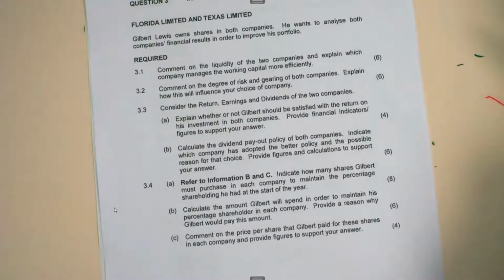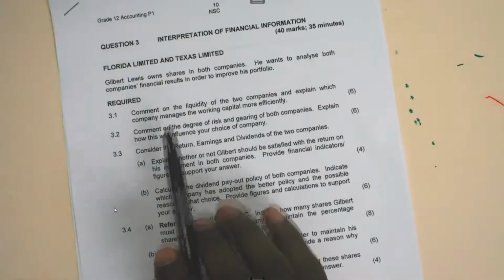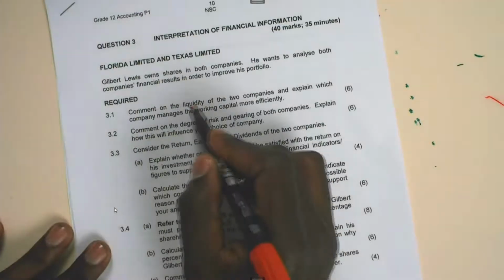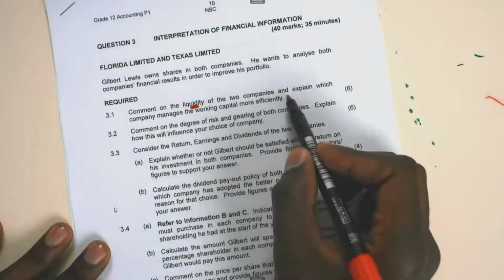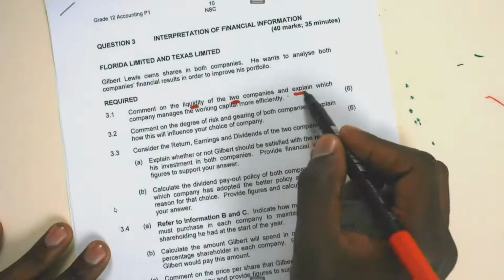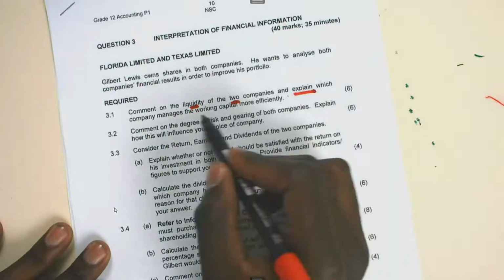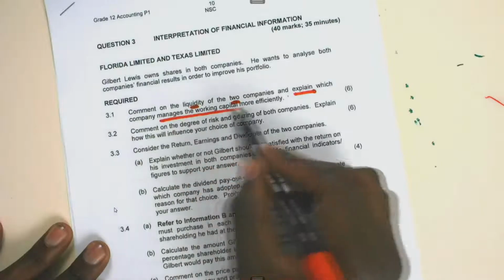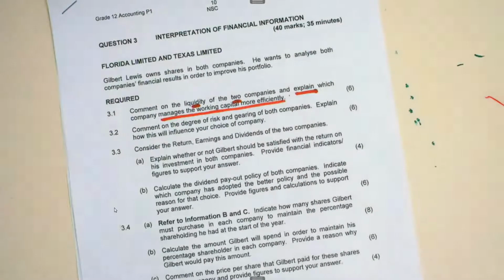His decision will be determined by the performance of both companies through the financial indicators. Now the first question says, comment on the liquidity of the two companies and explain which company manages its working capital more efficiently.